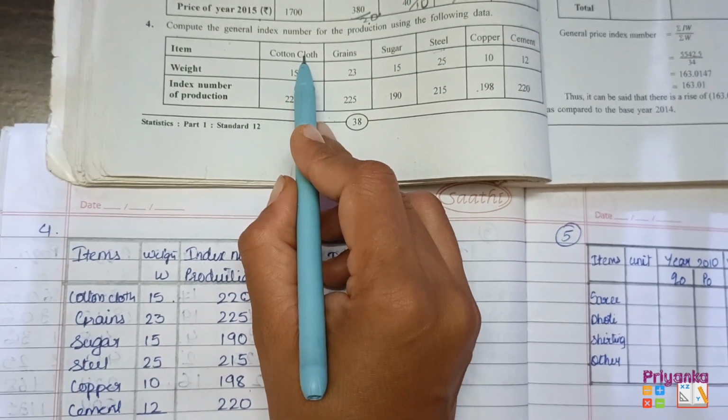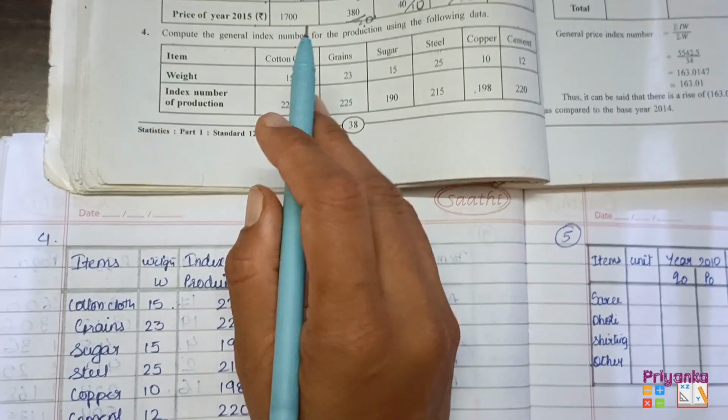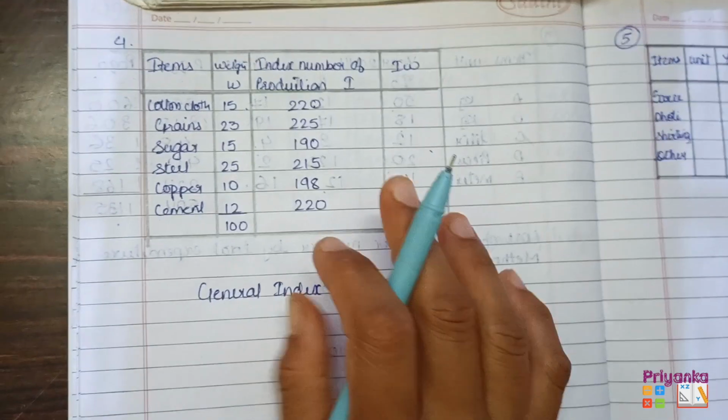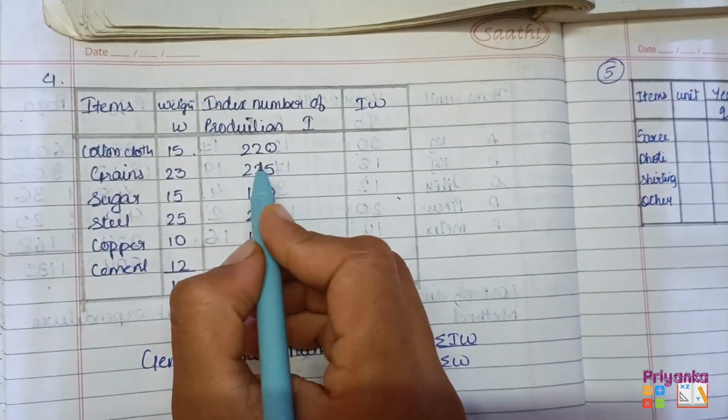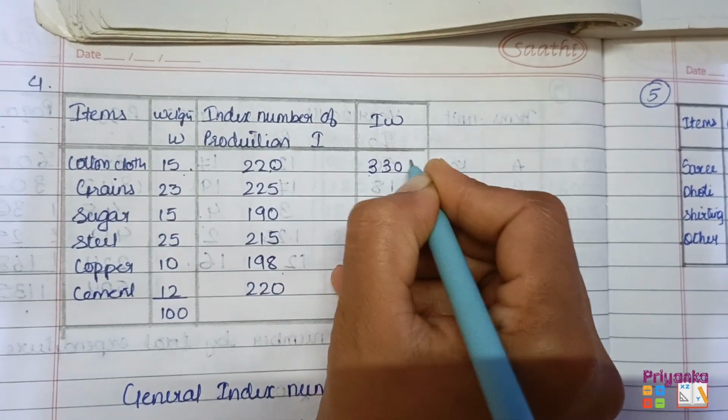This is the method which we have done in exercise 1.3, where we learn about the weighted index number. The same we are going to solve here. So multiply 220 with 15, that is 3300.